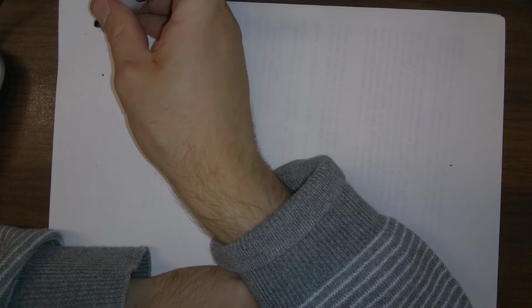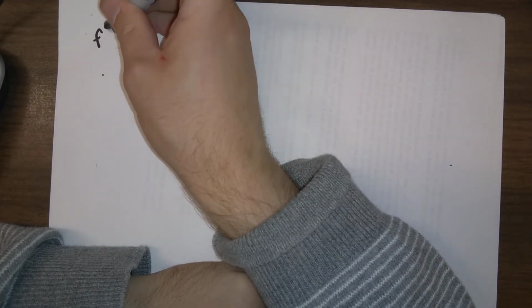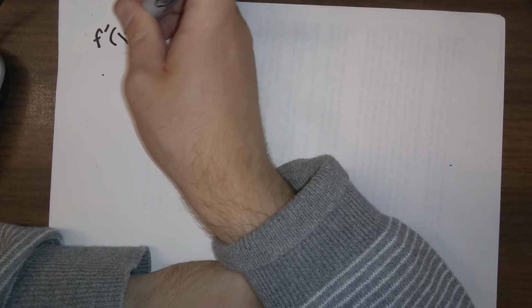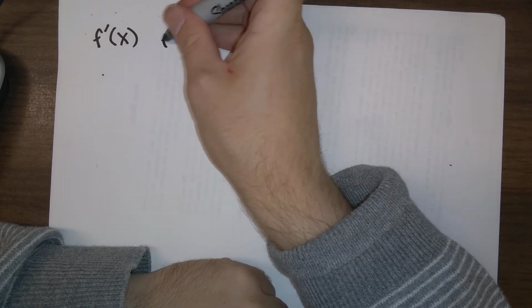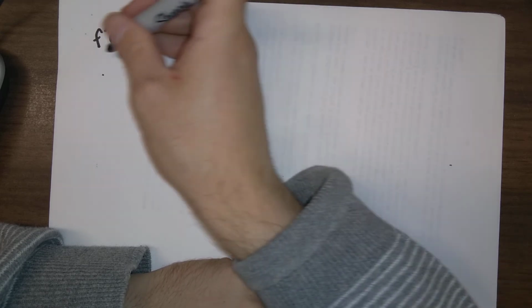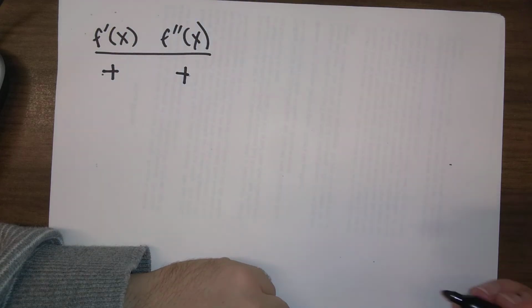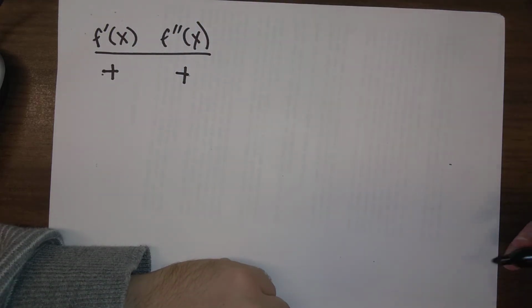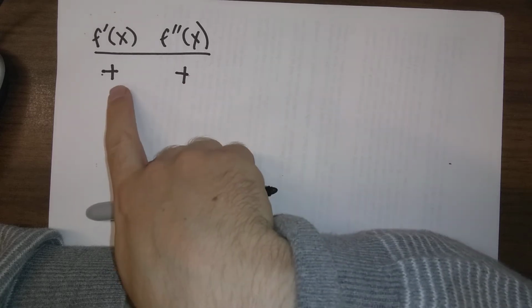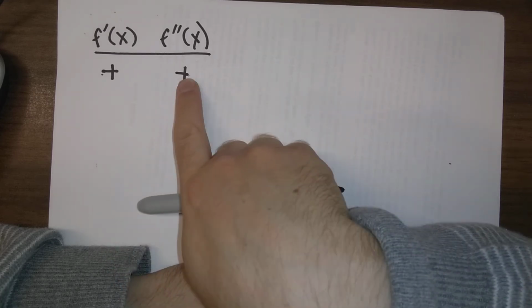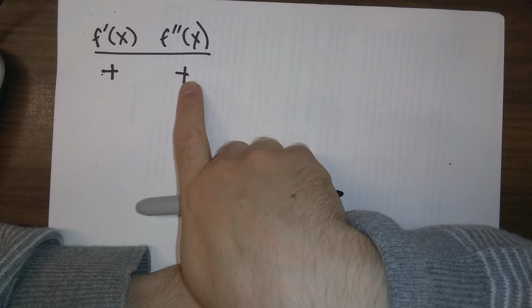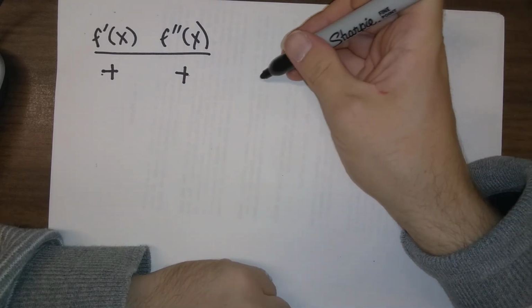Let's make a little chart here: f prime of x, f double prime of x. We can have 4 different possibilities. Let's assume we want our function to be increasing, and we also want our function to be concave up.